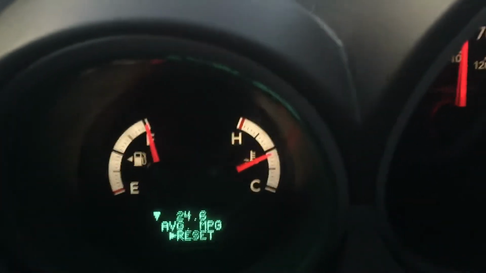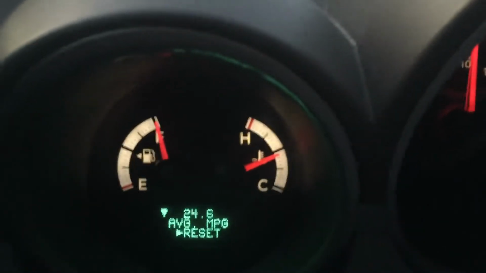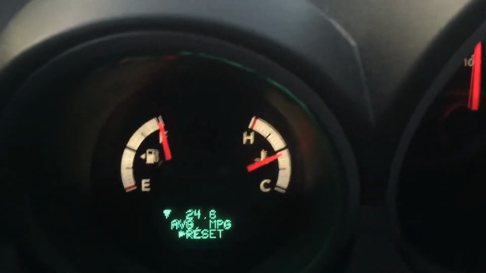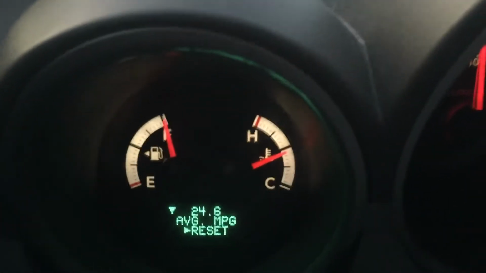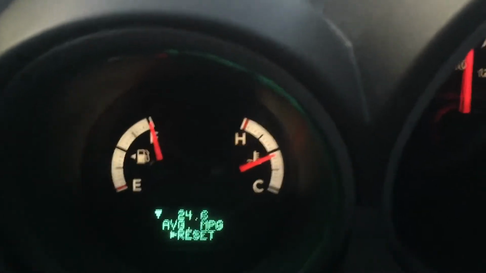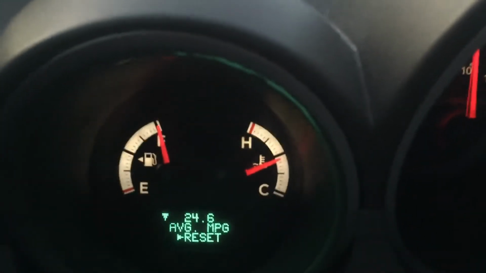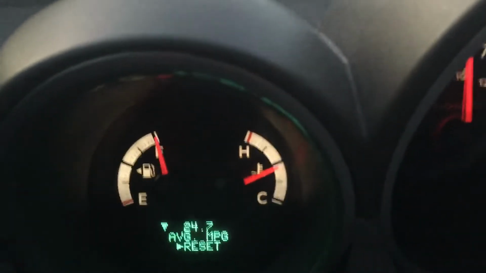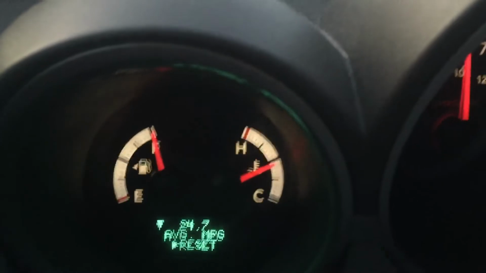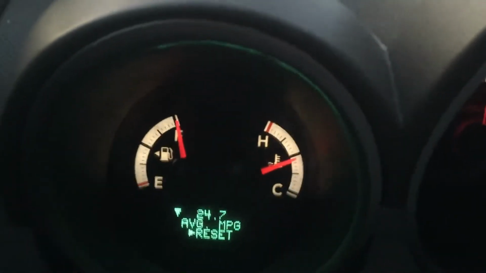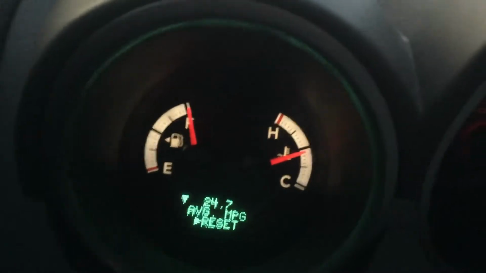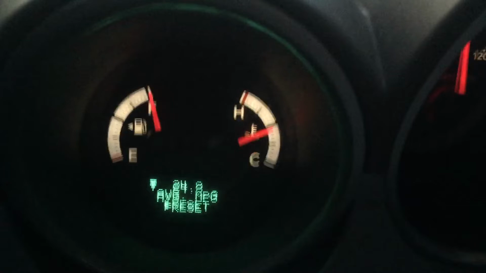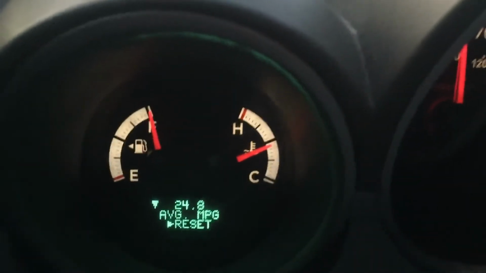So let's see, we're at 24.6 miles per gallon. Now, one of the things I can do if I wanted to, I can reset the computer that is calculating how many miles I'm getting per gallon, and you'll see how quickly it automatically calculates the current miles per gallon from the driving conditions. But I'm not going to do that because I've already done that once this morning, just so that I would get the computer to quickly start calculating how many miles I'm getting today. So we're at 24.8.